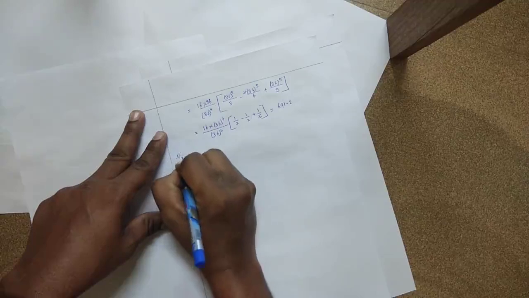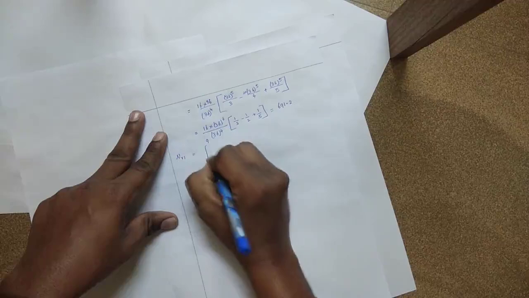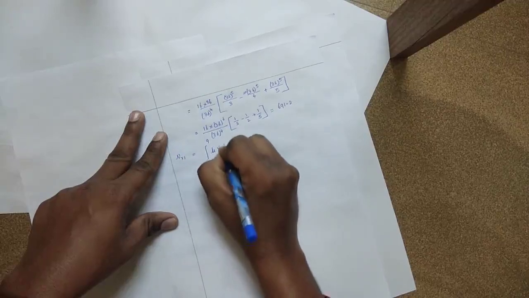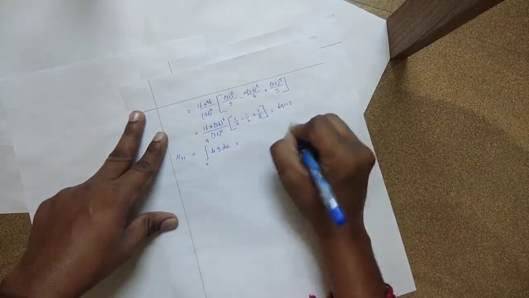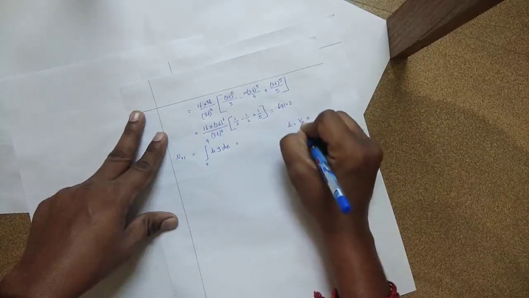Next we are going to take the numerator, that is 0 to 9 mu y dx. We know that mu value is nothing but VA into x, right?